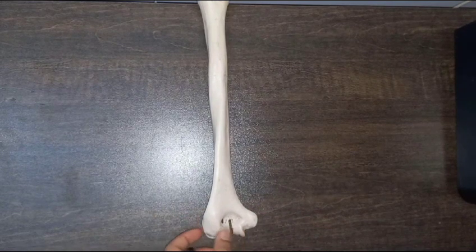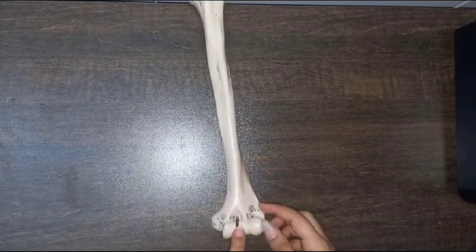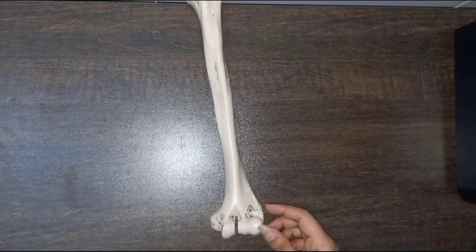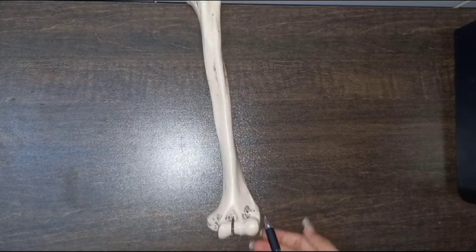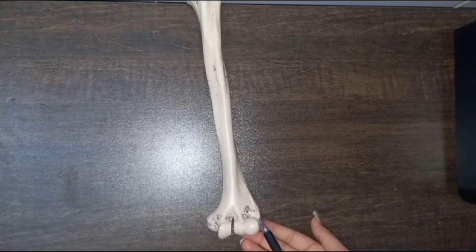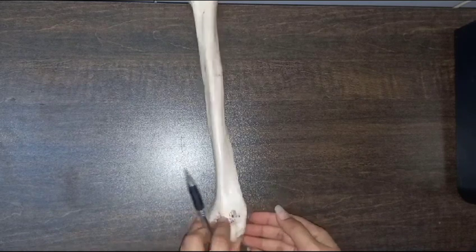So medially, the line of attachment passes between the trochlea and the medial epicondyle. So this is the line of attachment between them. And on the lateral side, the line of attachment is between the lateral epicondyle and the capitulum. So right here.